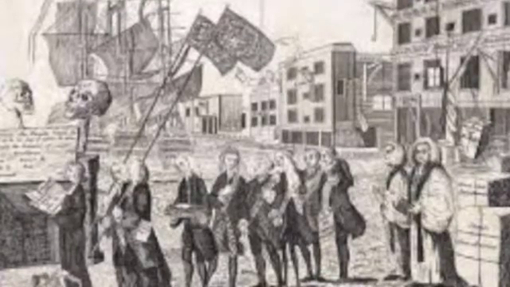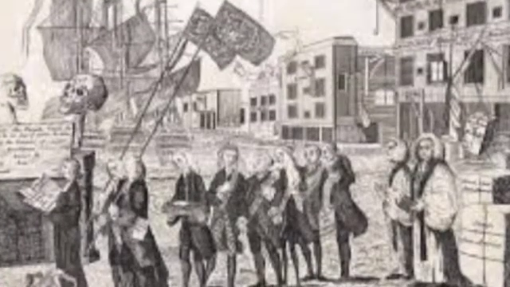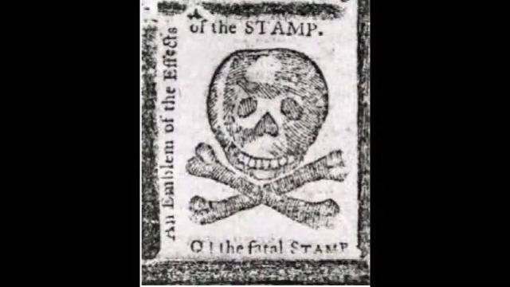Religious issues arose as well. These are a few events that led to the Declaration of Independence. The Stamp Act imposed a new tax on all colonists and required them to pay a tax on every piece of printed paper they used. Common printed papers during the time included legal documents, licenses, newspapers, and other publications. Even playing cards were taxed.